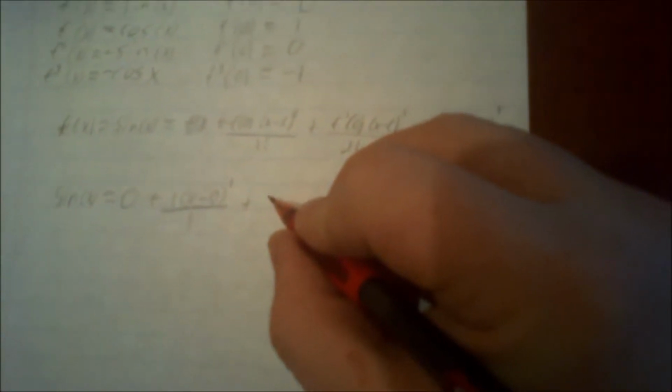So now when we substitute, we get sine of x equals sine of 0, which we found earlier was 0, plus f prime of 0, which we found earlier was 1, times x minus c, which is 0, to the first, over 1 factorial, which is 1, plus f double prime of 0, which we found earlier was 0, times x minus c, which is 0, squared over 2 factorial, which is 2, plus f triple prime of 0, which we found earlier was negative 1, times x minus c, which is 0, cubed over 3 factorial, which in this case is 6.